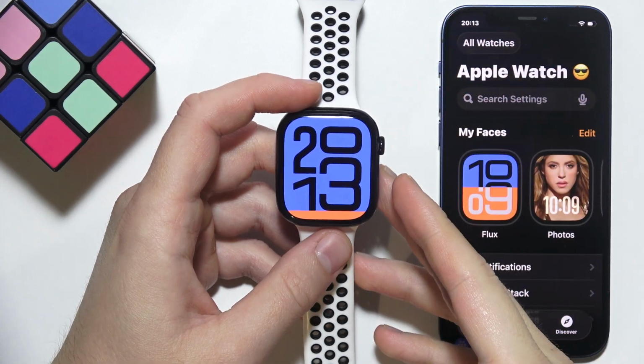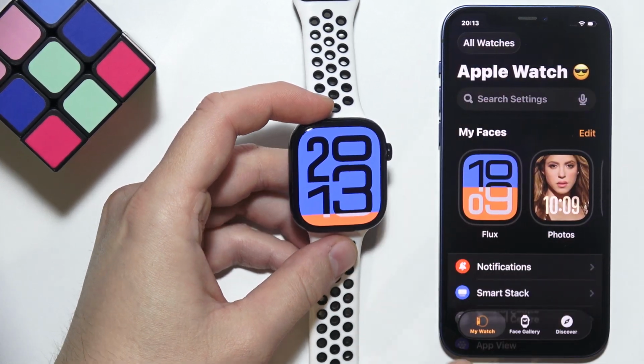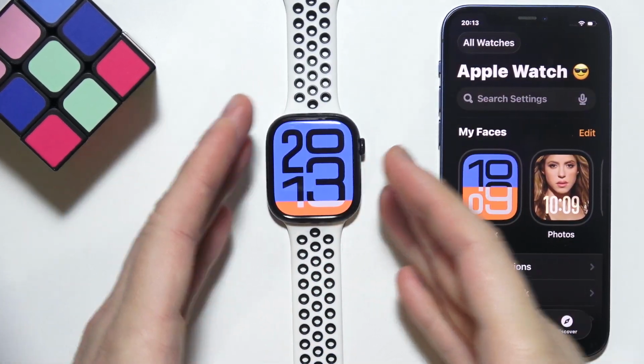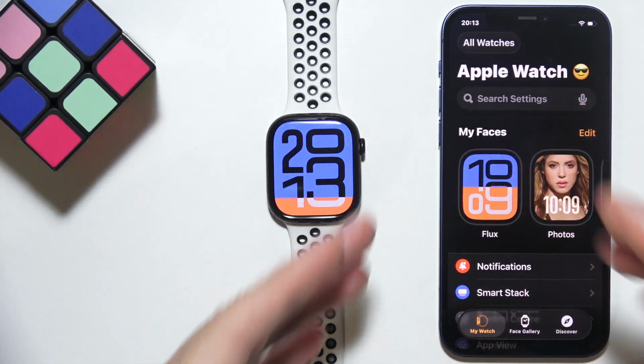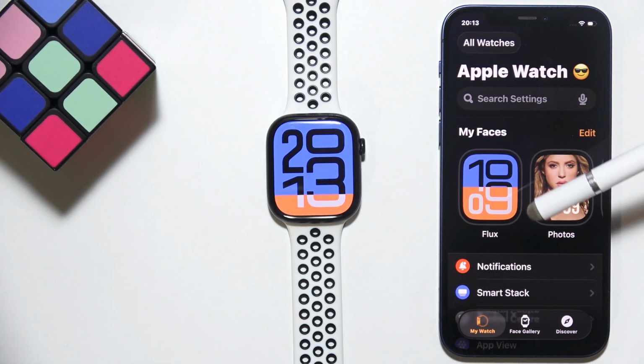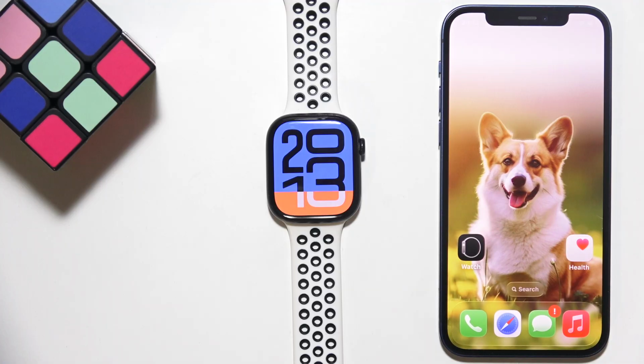To change wallpaper on your Apple Watch, we got two methods. You can do this straight on your Apple Watch, but also we can do this on your iPhone. First of all, I'm going to show you how we can do this on your iPhone because everything is much bigger and you will be able to navigate much easier.